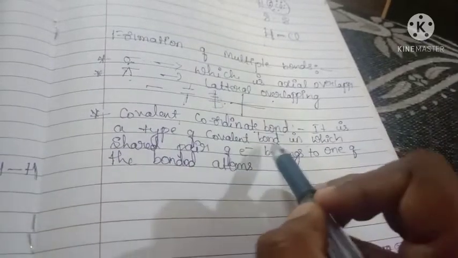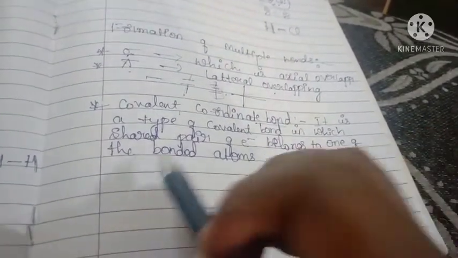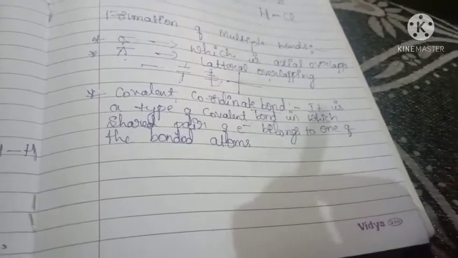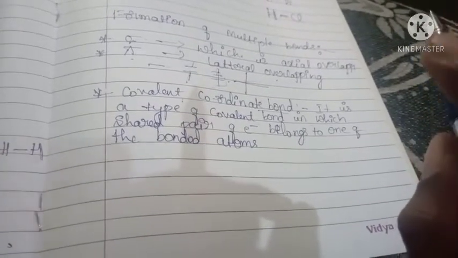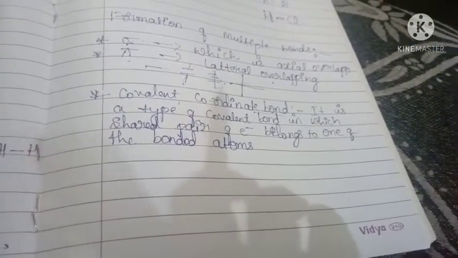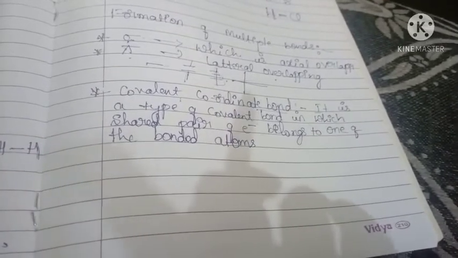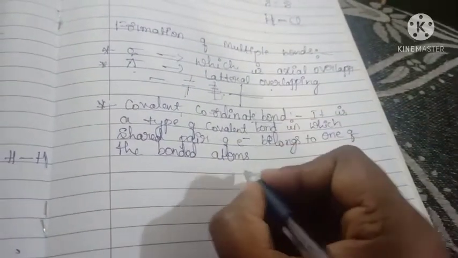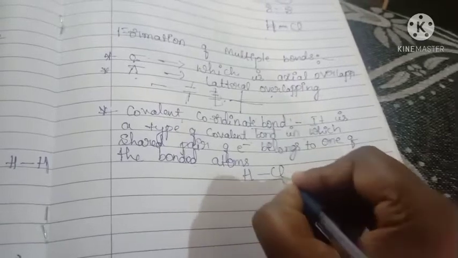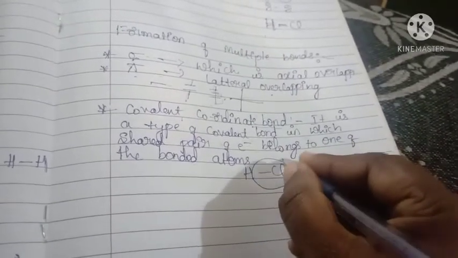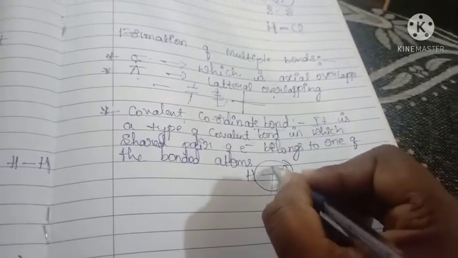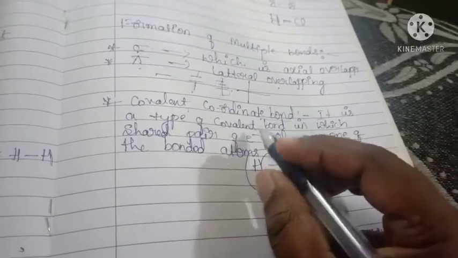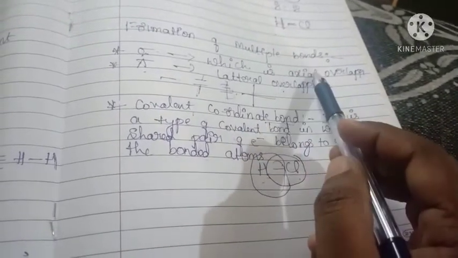The last type is a type of covalent bond in which the shared pair of electrons belongs to one of the bonded atoms. In the previous definition I explained that the shared pair of electrons belongs to both atoms, but here the shared pair belongs to only one of the bonded atoms. For example, in HCl, the 8 electrons should belong only to the chlorine atom, or only to the hydrogen atom; they do not belong to both. Did you get it? These are about the formation of multiple bonds.